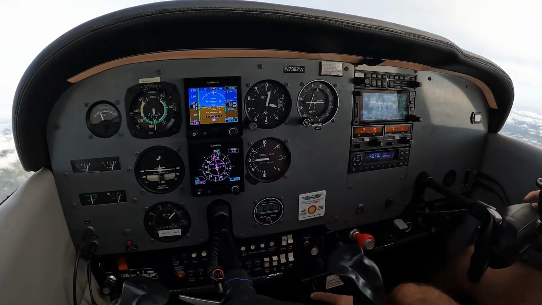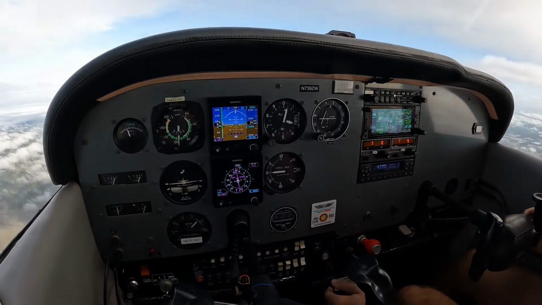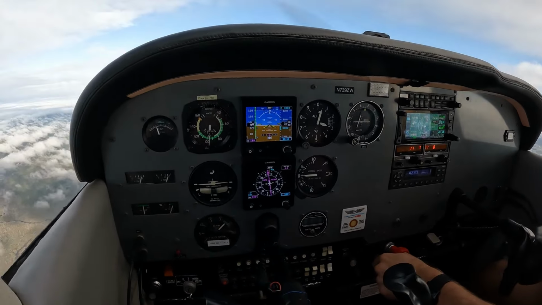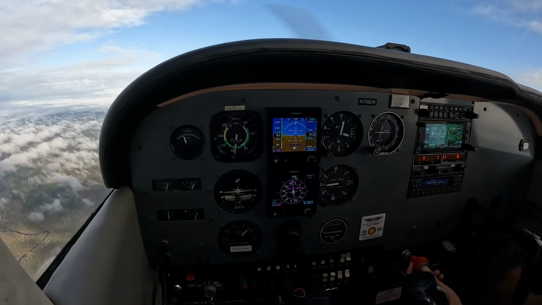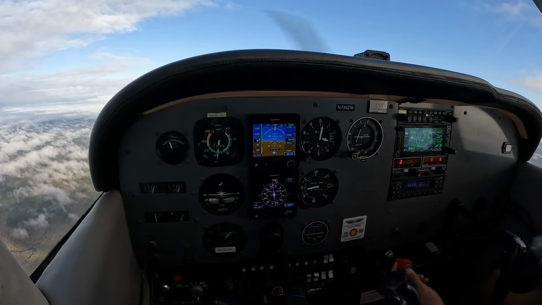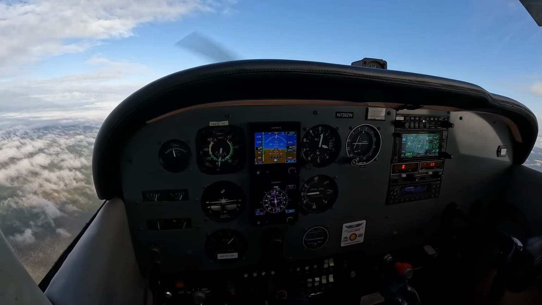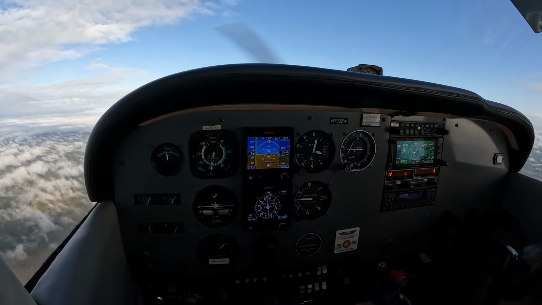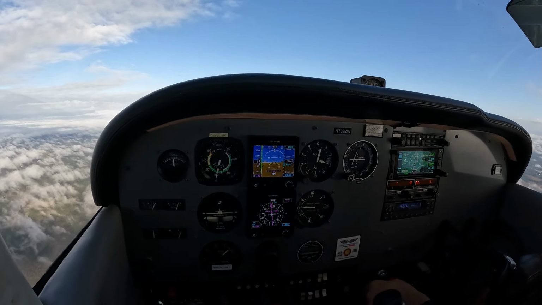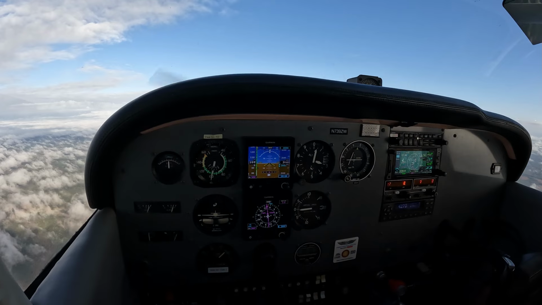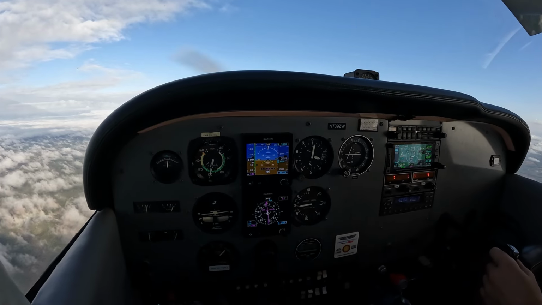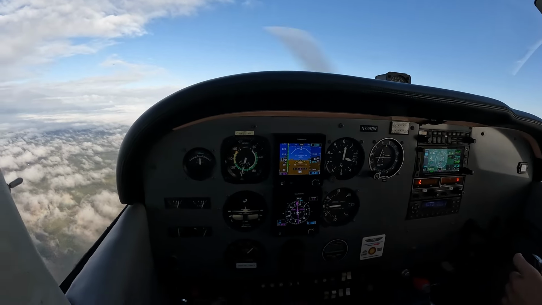050, we'll maintain. So we're heading to Fernandina Beach. We're going to do the RNAV 13, and this time our configuration, Caleb, is going to be 70 knots and 20 degrees of flaps on final. Simulating the shorter runway, high traffic volume at a non-towered airport, one or both of those situations, and we need to slow down to maximize our chances of landing on the first try.